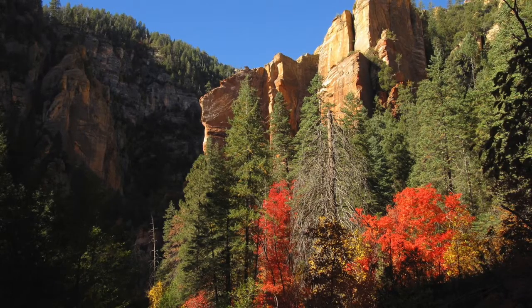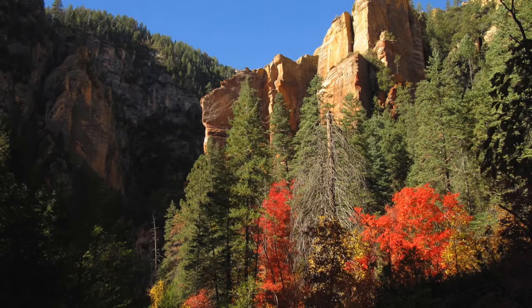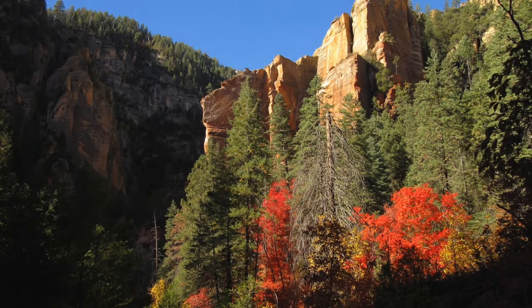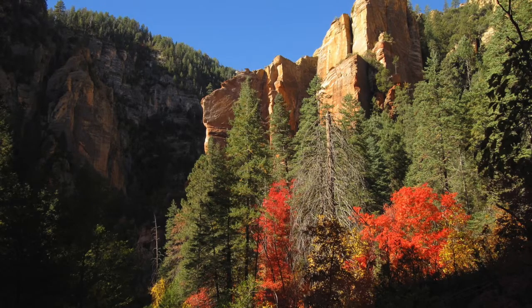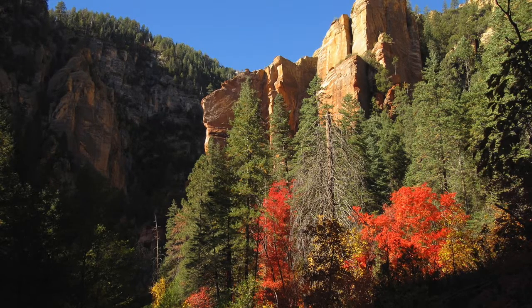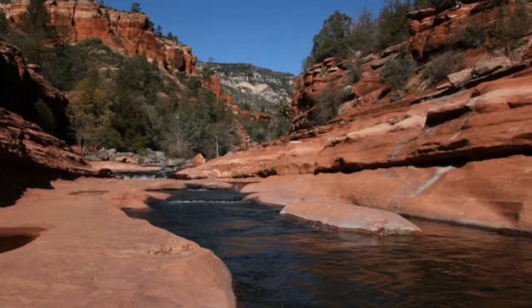I'd also like to say that the information for this was retrieved from the West Fork of Oak Creek Trail article from the U.S. Forest Service, Ivo Lucchitta's Hiking Arizona's Geology, and Halka Chronic's 1983 publication, Roadside Geology of Arizona. Thank you very much.